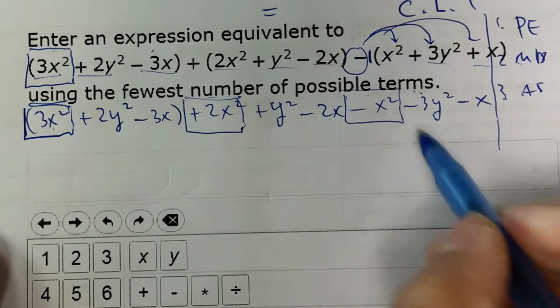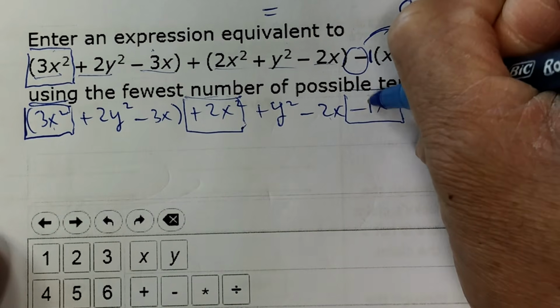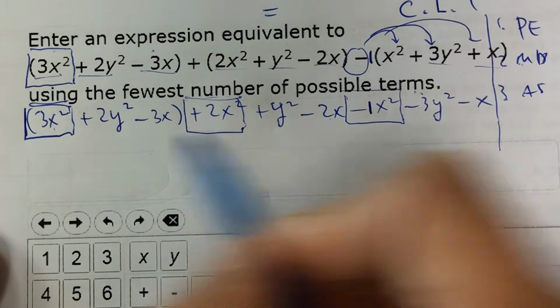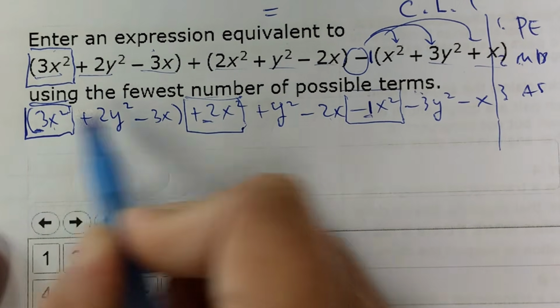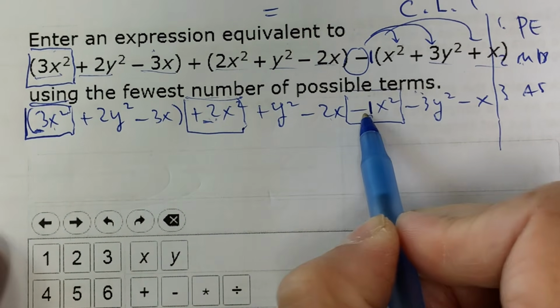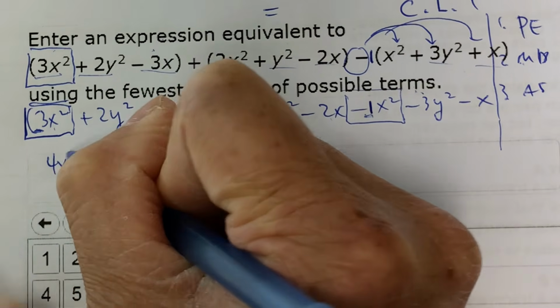That's not part of the problem. Okay? And if I put a 1 here, then I'm just looking at the coefficients. That's the number in front. So 3 plus 2 is 5. 5 minus 1 is 4, so I'm going to have 4x squared.